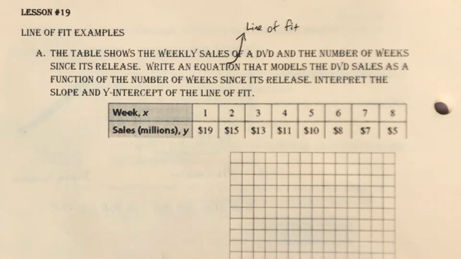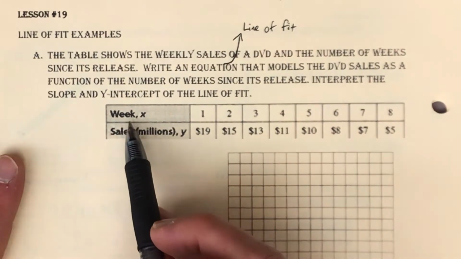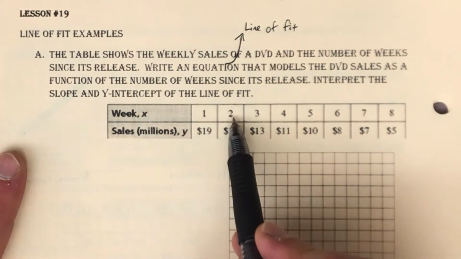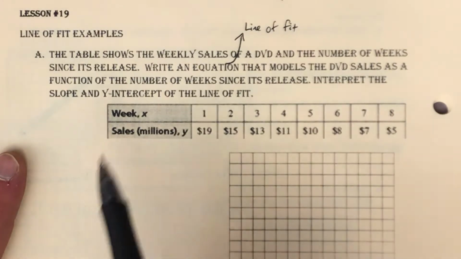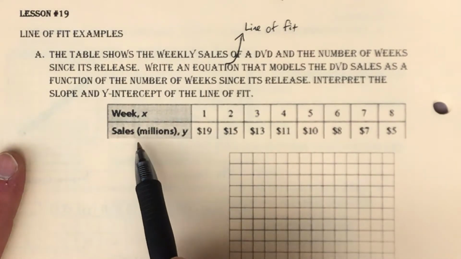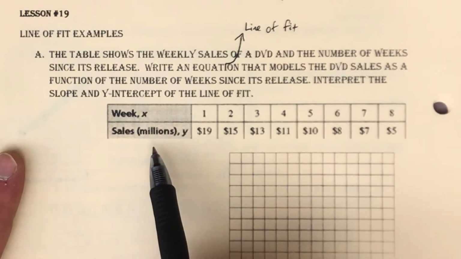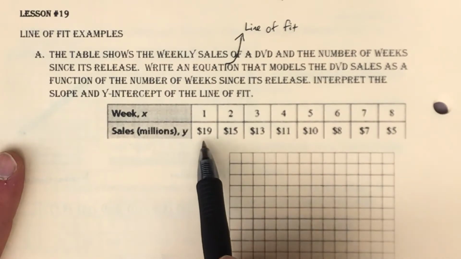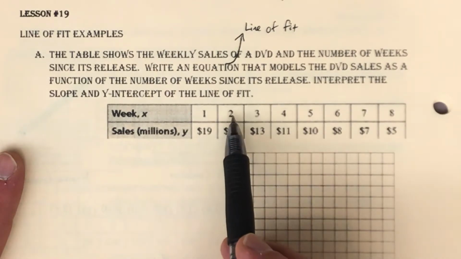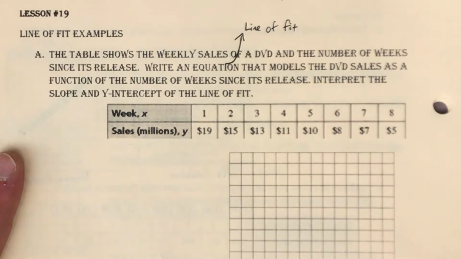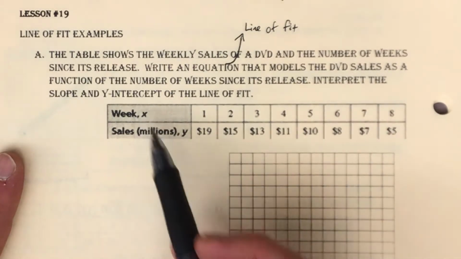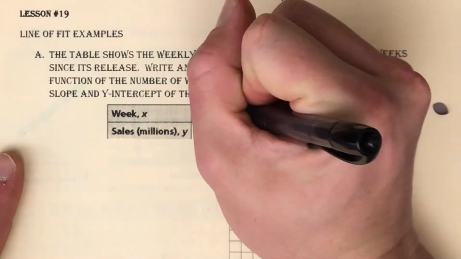As we said, the first thing we need to do is graph this and create the scatter plot of the data they gave us. So remember, this data says this is the weeks it's been out, so 1 week, 2 weeks, 3 weeks, and so on and so forth. And this is how many sales, and they're saying that it's in millions. So in the first week, it had 19 million in sales. In the second week, 15 million, and so on. Remember, these are relationships to each other, the amount of weeks and the sales, so we've got ordered pairs here.